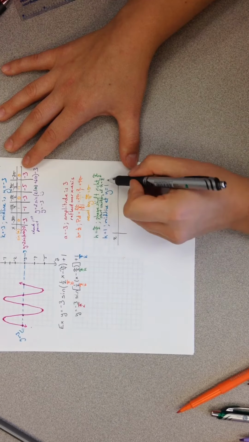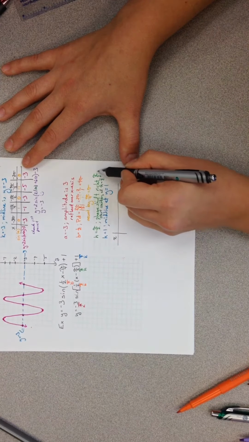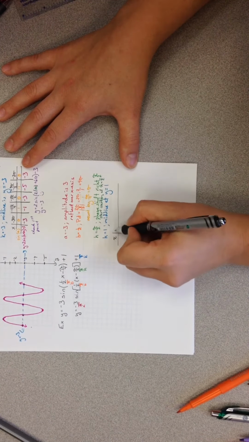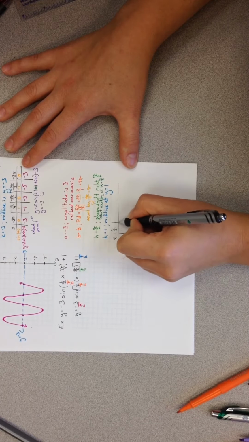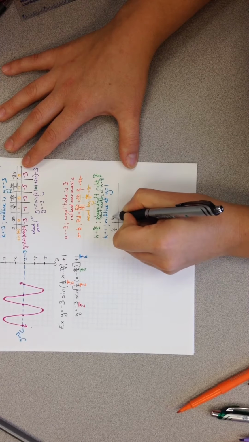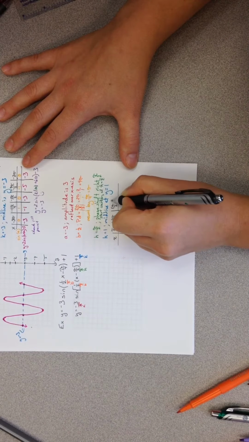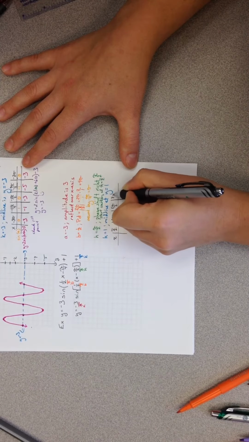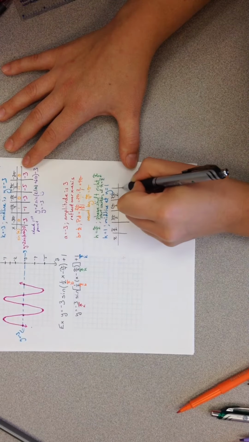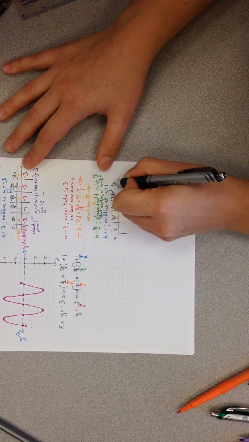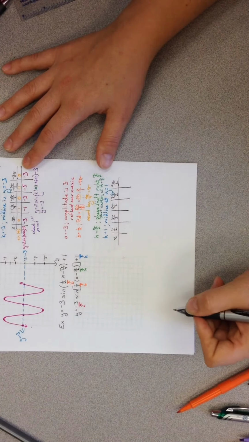That's your interval. So if we're starting at pi over 2 and we're counting by pi, we start at pi over 2. The next interval is 3 pi over 2. The next interval is 5 pi over 2. And the next interval is 7 pi over 2. And are we at, nope, one more. The last interval we're going to do is 9 pi over 2.